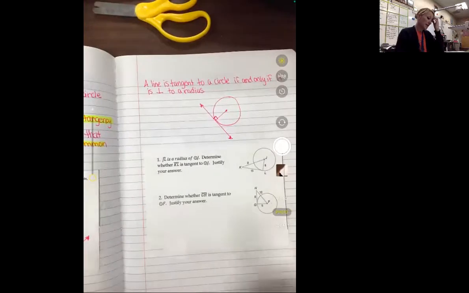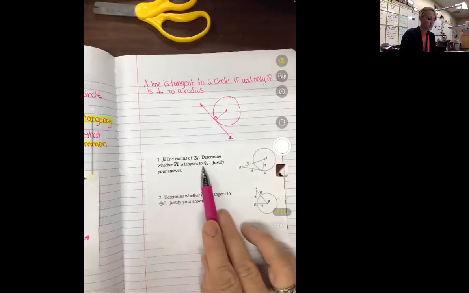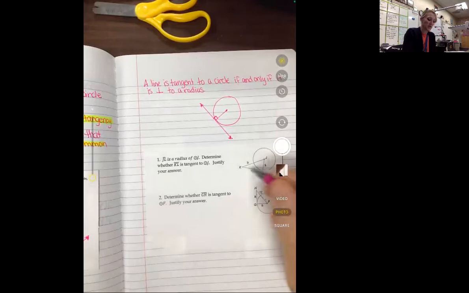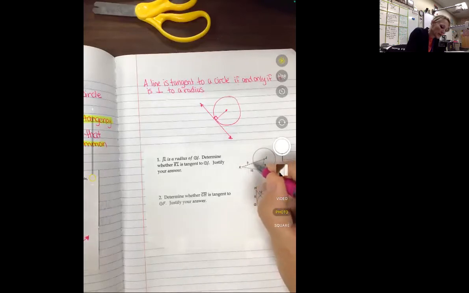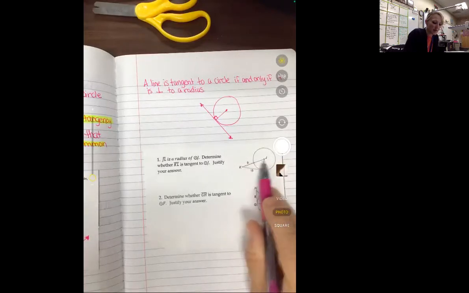So the next set says if JL is a radius of J, determine whether KL is tangent to circle J and justify your answer. Well, we know that if KL is tangent to the radius, then this would have to be a right triangle. If it's not a right triangle, then it's not a tangent. And so this is just simple Pythagorean theorem, but you have to be careful because the hypotenuse has to be the longest.